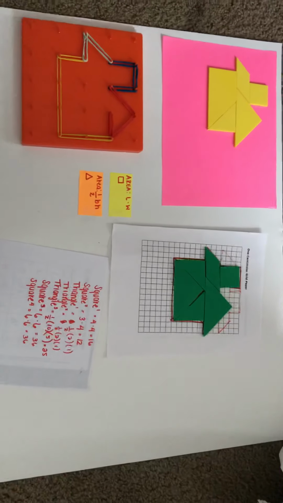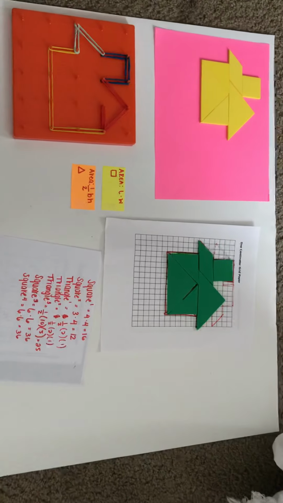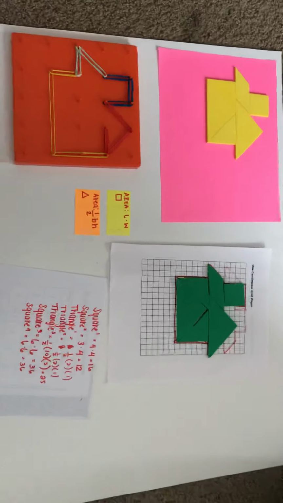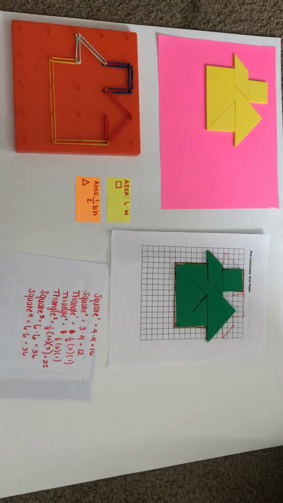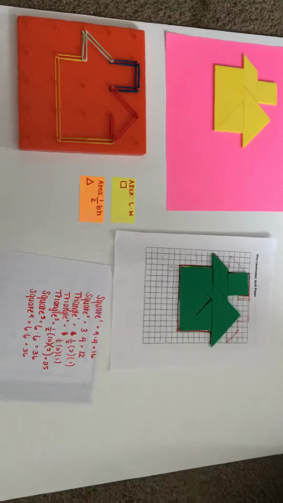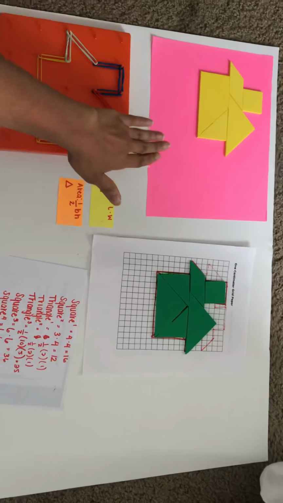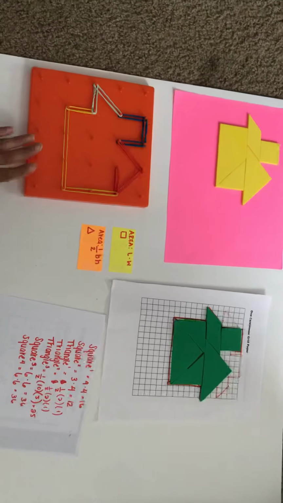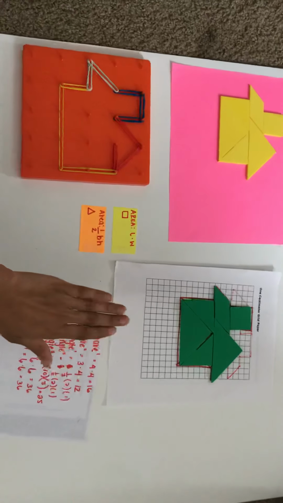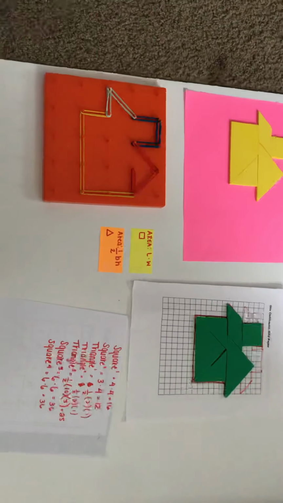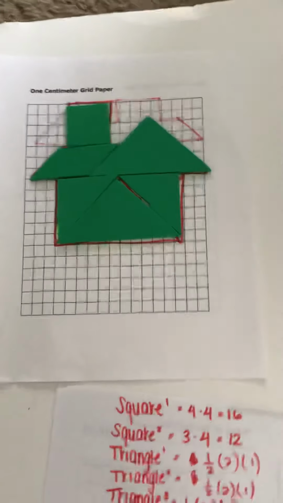So right now we have our house demonstrations that we're supposed to find the area for. And as you can see, you can use different manipulatives to find the area of the house. Right here we have a pictorial representation of tangrams. Right here we have the geo board, and right here we have graph paper, grid paper. So right now we're going to focus on the grid paper, and the tangrams are on the grid paper.